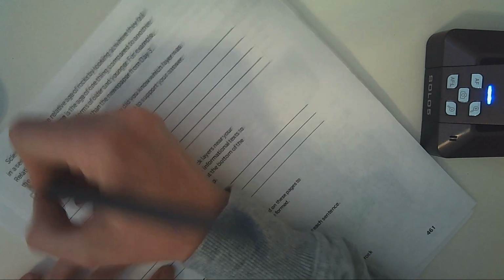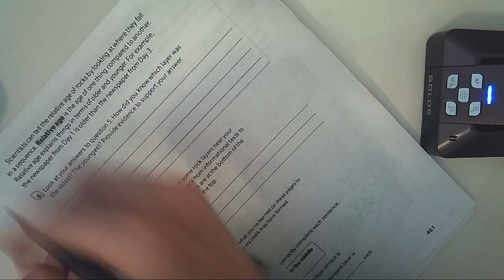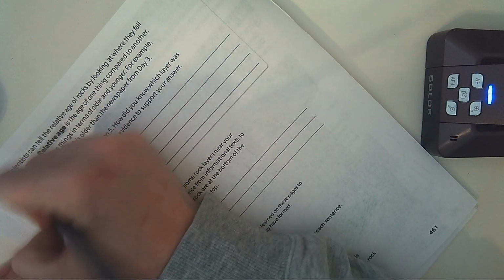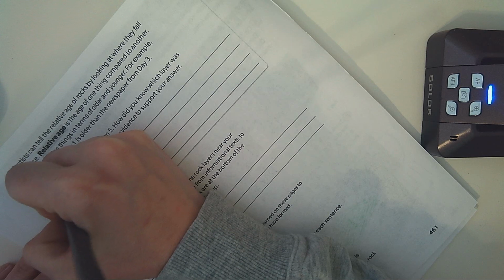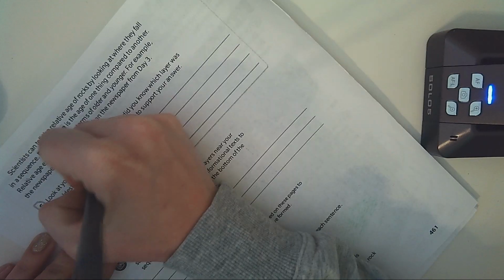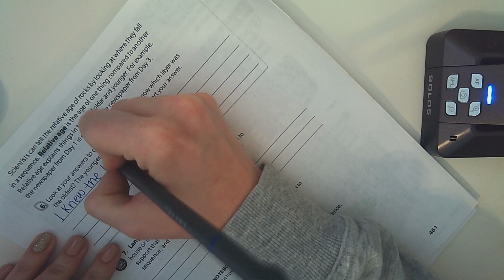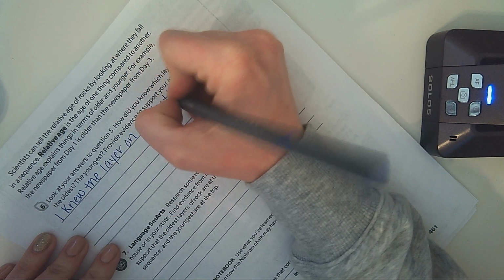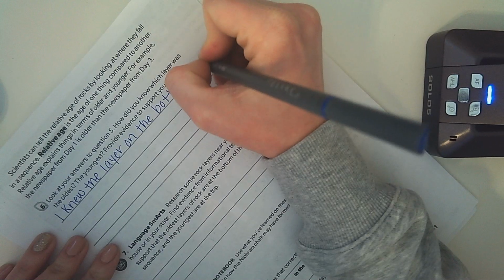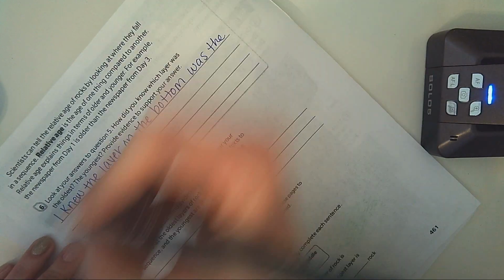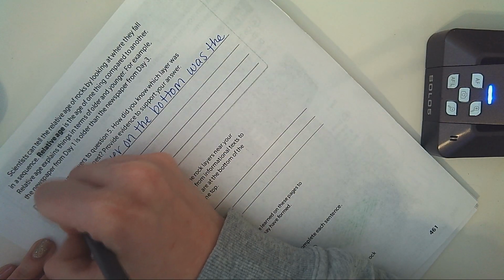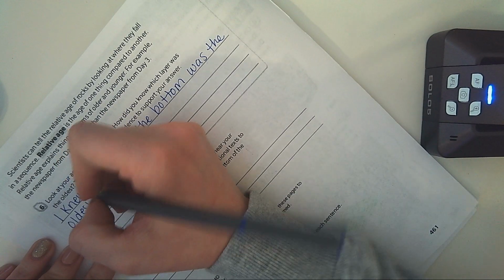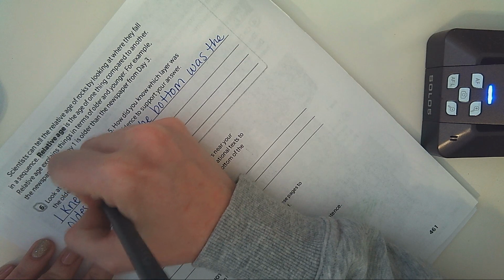So make sure you restate your question. I knew layer 1 was the oldest, which is the one on the bottom. I'll say I knew the layer on the bottom was the oldest because it was the first put in the bin.